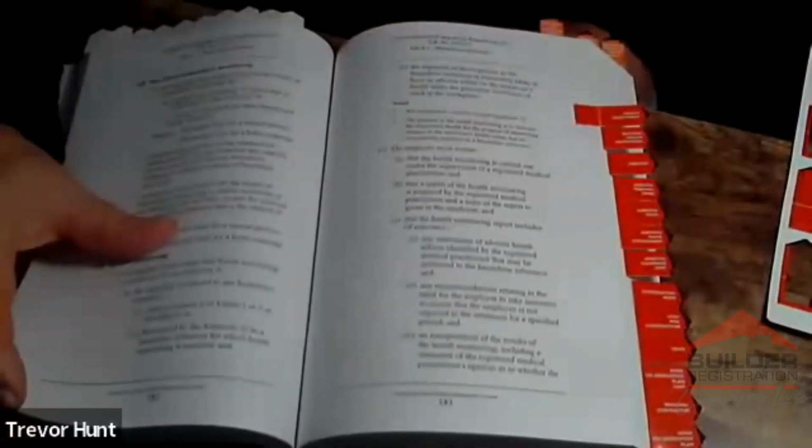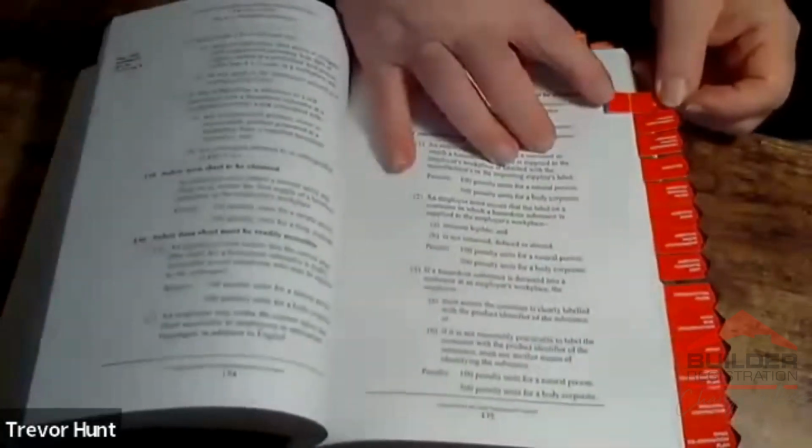After 183, we have our MSDS on site, which is talking about our material safety data sheet, which is regulation 156, which is on page 175. MSDS on site, which is page 175. 175 for our MSDS on site.